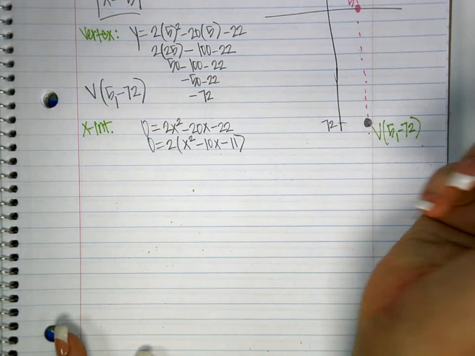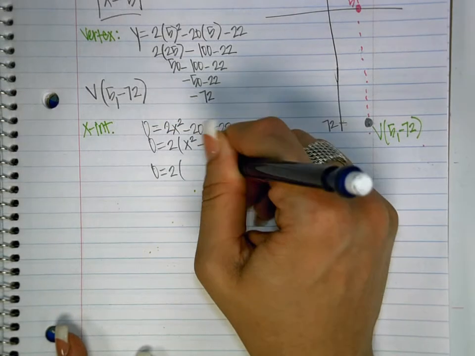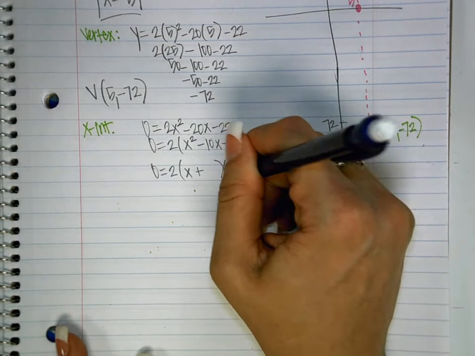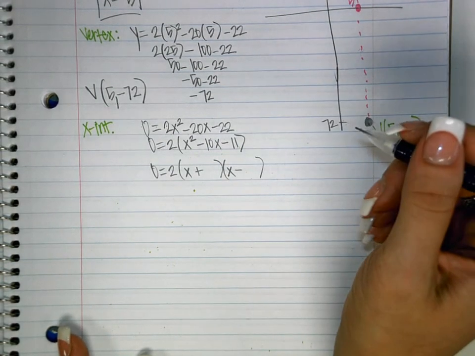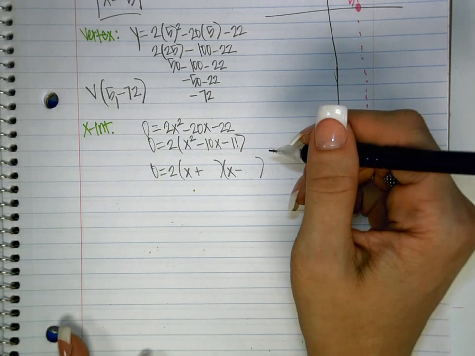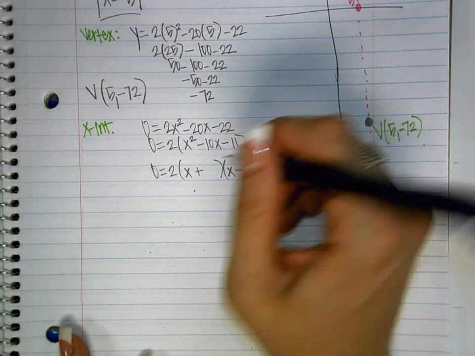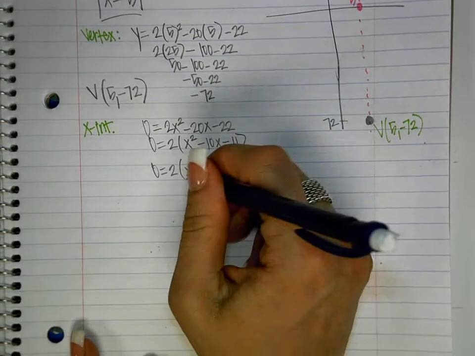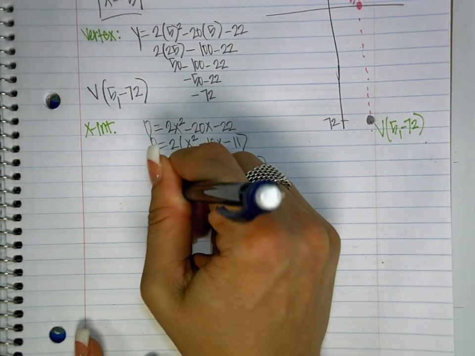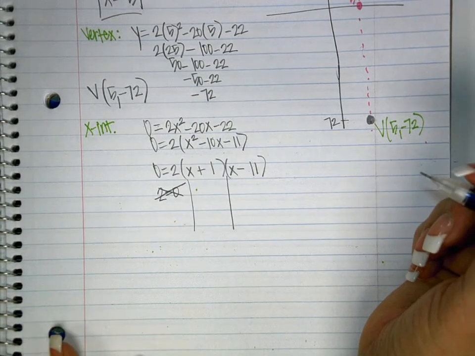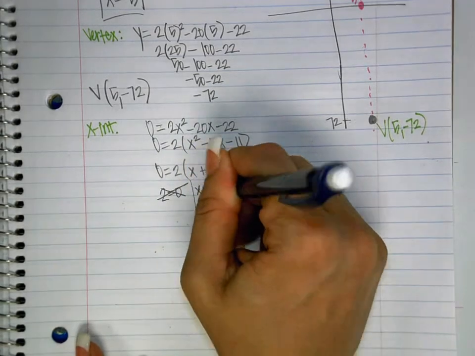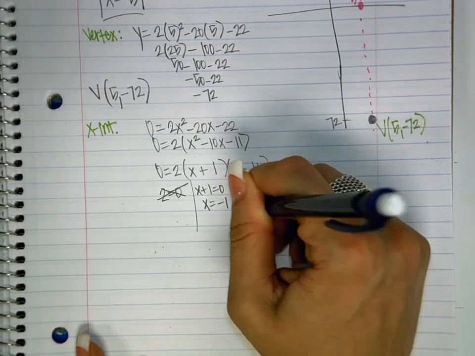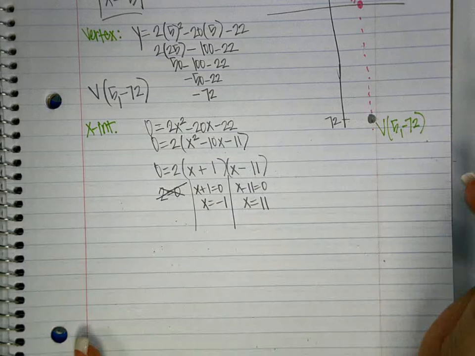You factor again, we get 0 equals 2 times, you know you have to have one positive, one negative for this, x and x. What multiplies to 11 and adds to negative 10? 1 and 11. So positive 1, negative 11, because I want to get a negative in the middle. Then split these up. The 2 equals 0 part goes away, it doesn't have any variables. Here, x plus 1 equals 0, so we got an x-intercept at negative 1. And x minus 11 equals 0, so your other x-intercept is at positive 11.